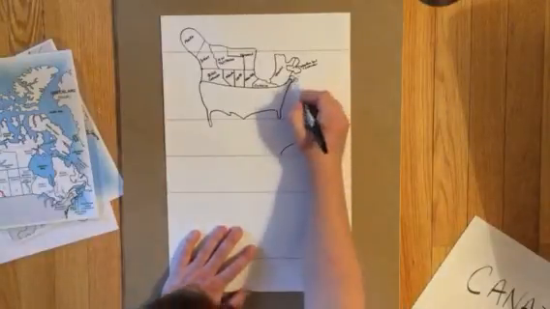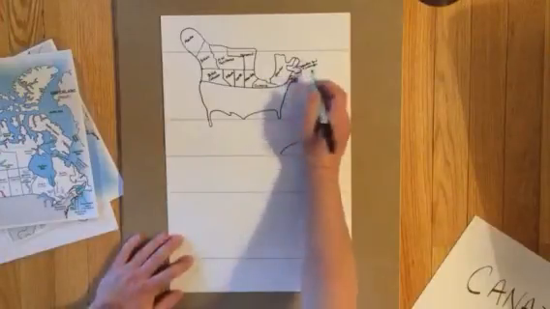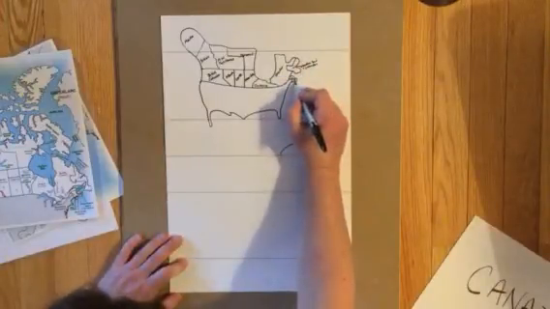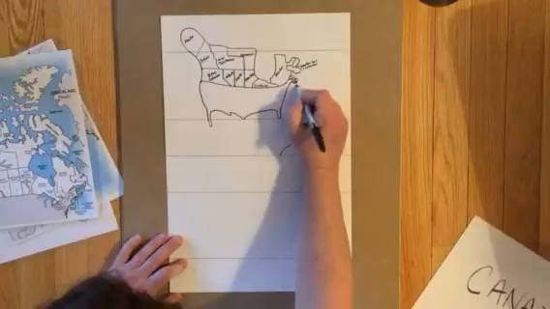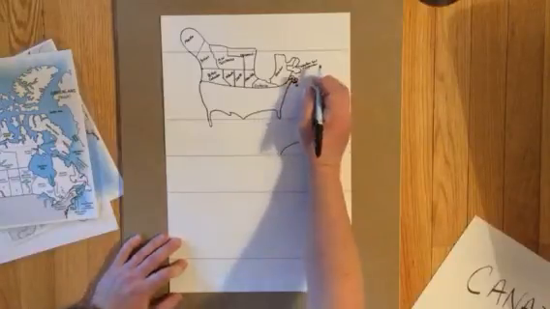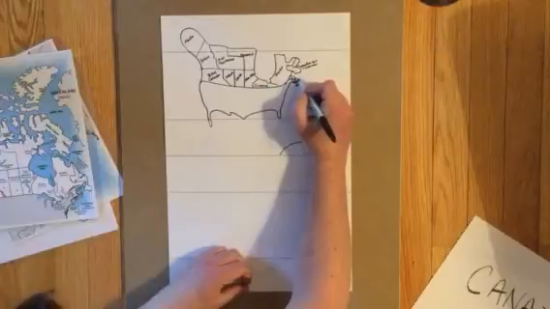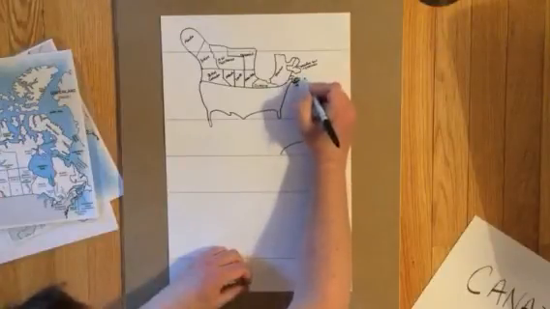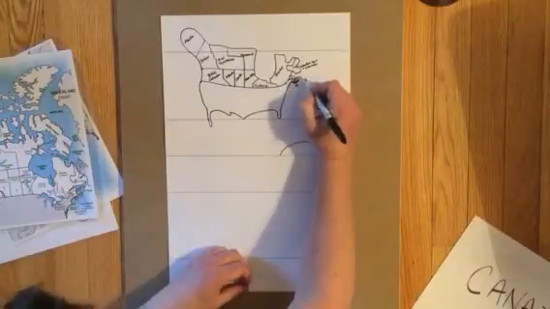So here we have this piece is our New Brunswick. And right below New Brunswick, we've got a very small Nova Scotia, NS for Nova Scotia. And then it hooks up a little bit like that with a little island there, and that is Prince Edward Island.